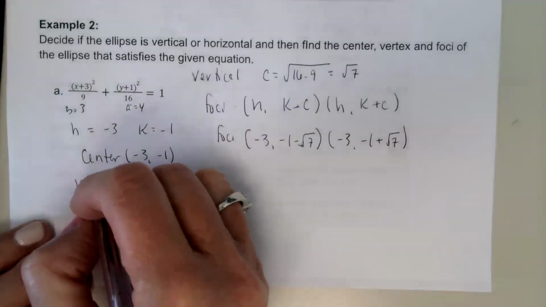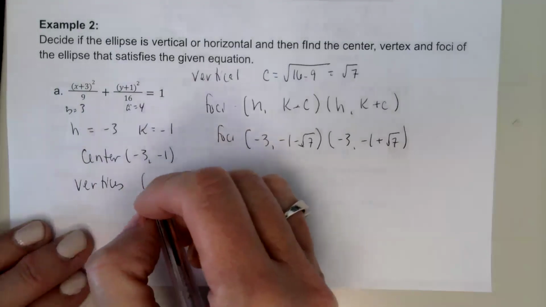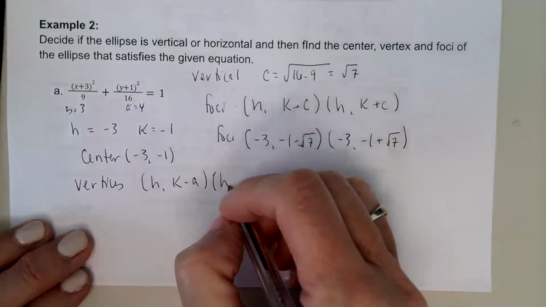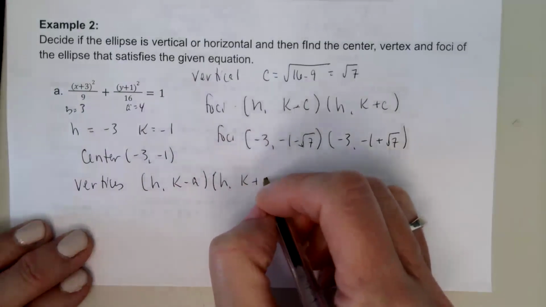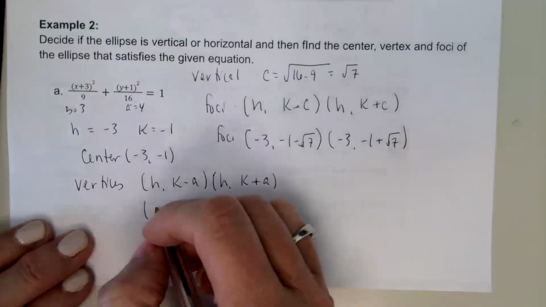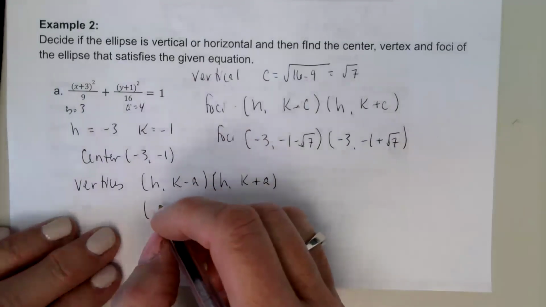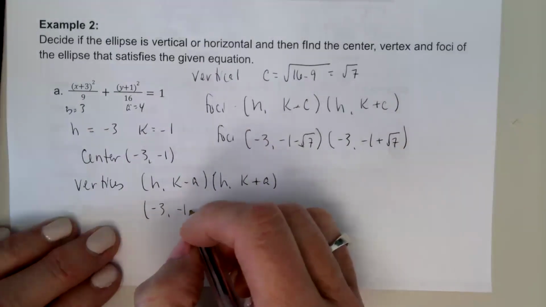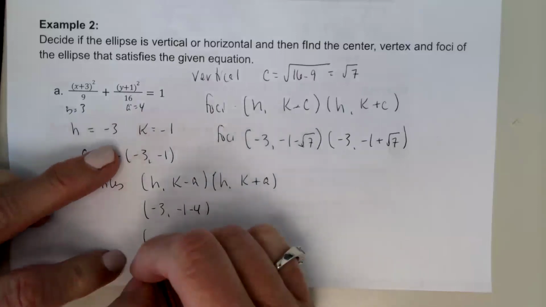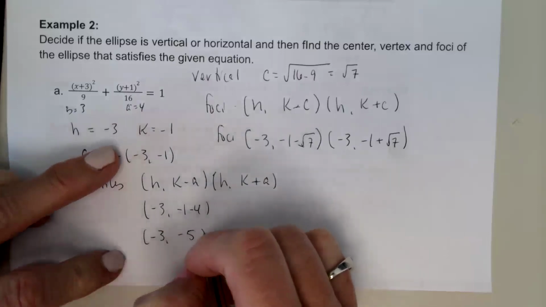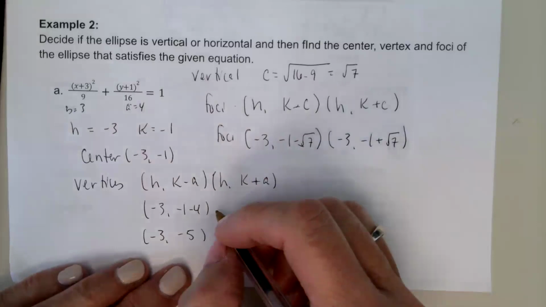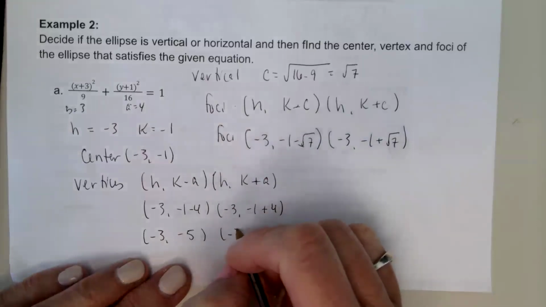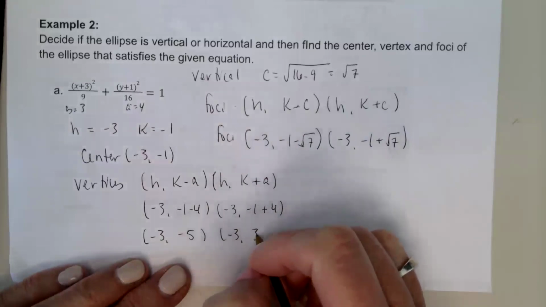And then our vertices are at (H, K minus A) and (H, K plus A). And so H is a negative 3 and then a negative 1 minus 4. So that will be (negative 3, negative 5). And then (negative 3, negative 1 plus 4). So that'll be (negative 3, 3).